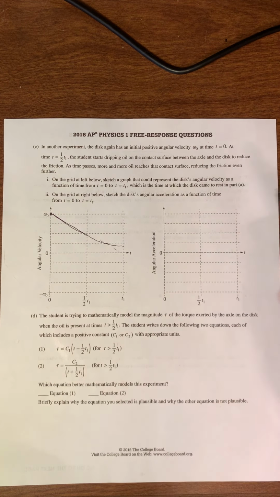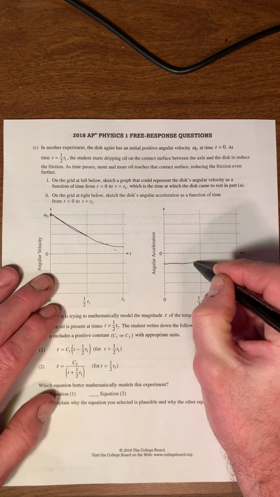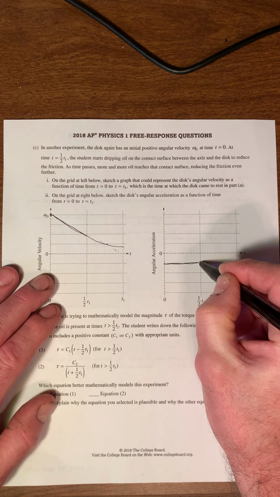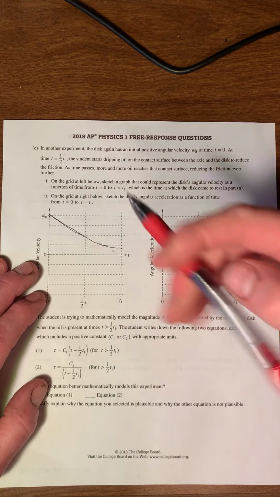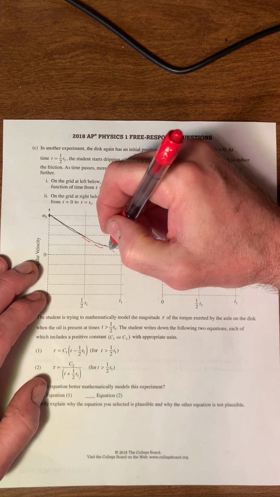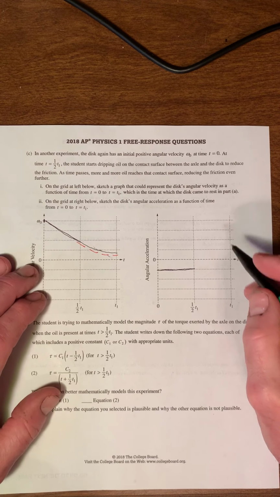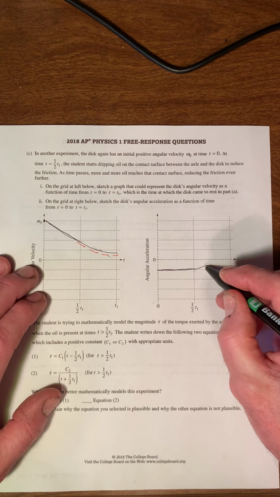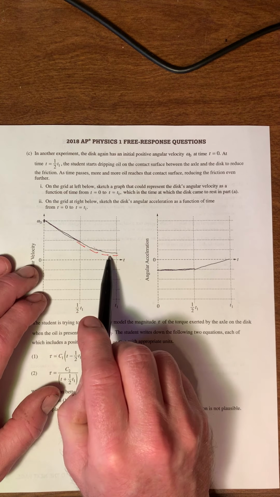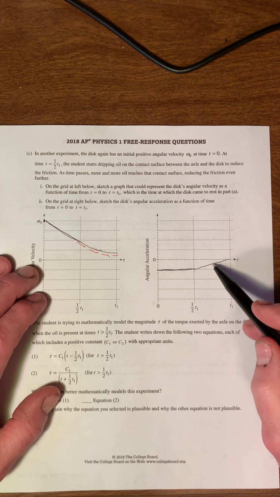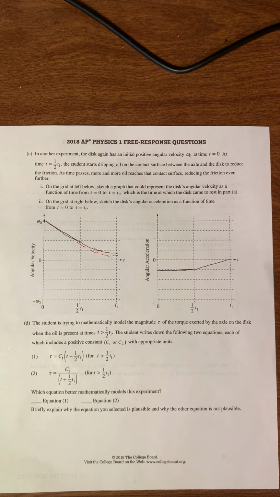Then on the other one, we have to do the acceleration. So the acceleration stays the same for the first part of the problem because it's identical. And then, since the slope of this line is changing, that means your angular acceleration is decreasing and decreasing. So these are all negative slopes, getting less and less negative, approaching 0. I probably shouldn't have even hit 0, but I did. So let's see if I lost any points.